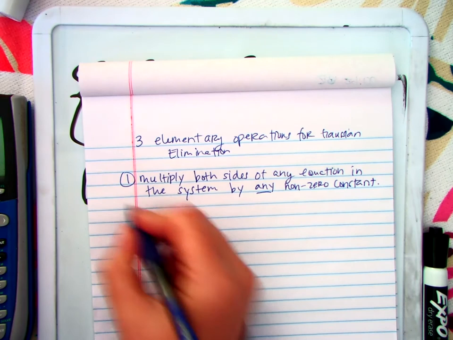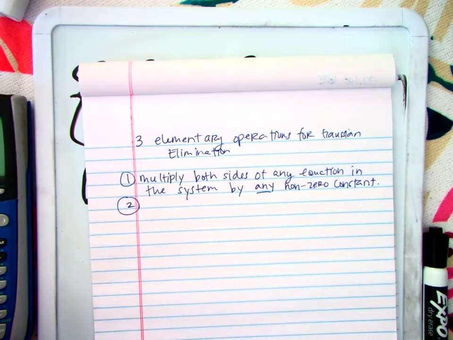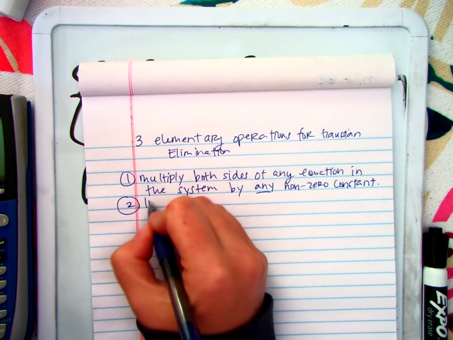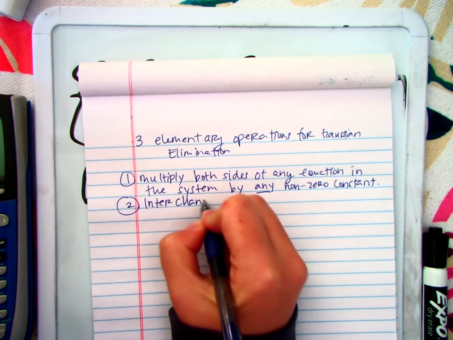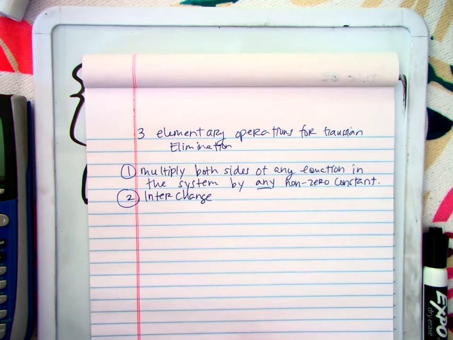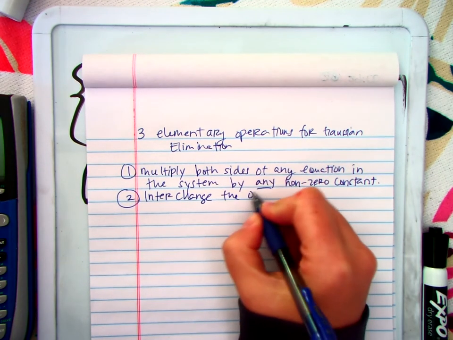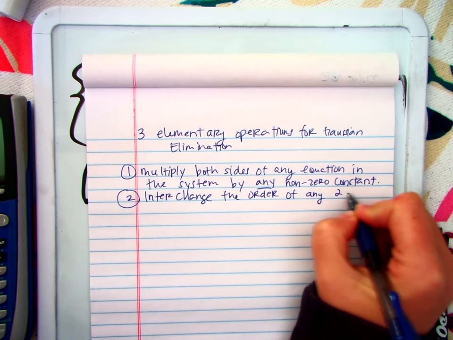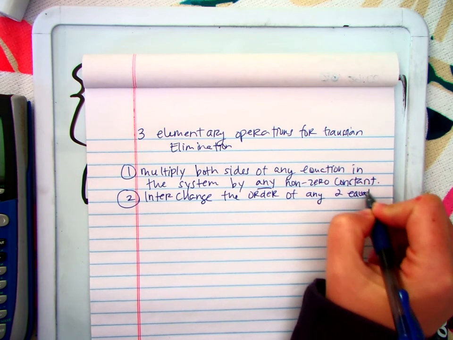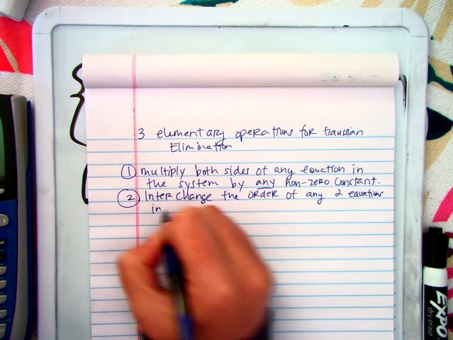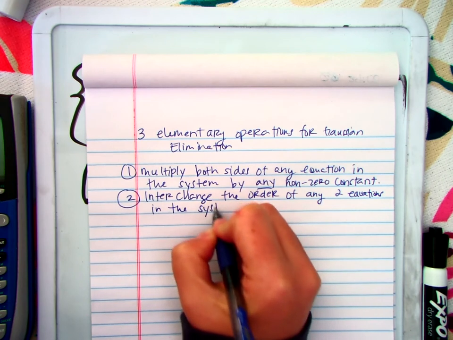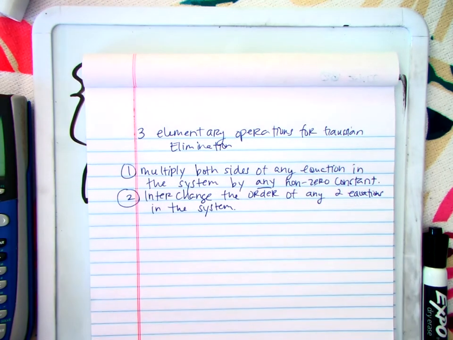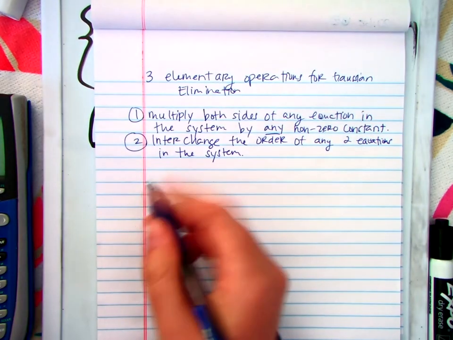Should sound familiar. The second elementary operation: you are allowed to interchange or swap equations. You can interchange the order of any two equations in the system. And this could be useful just for organization purposes.